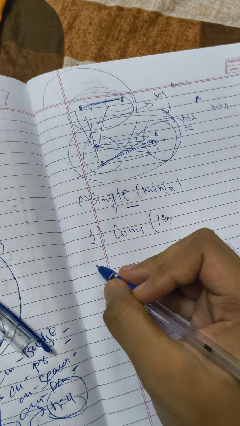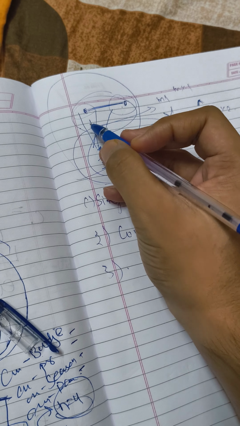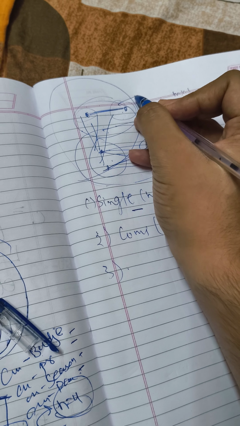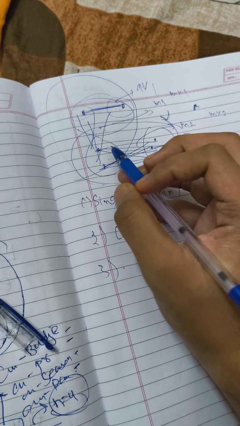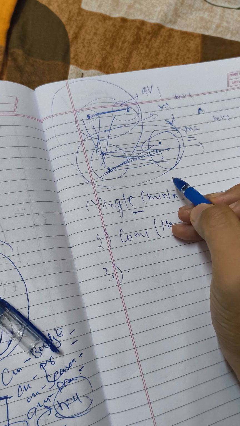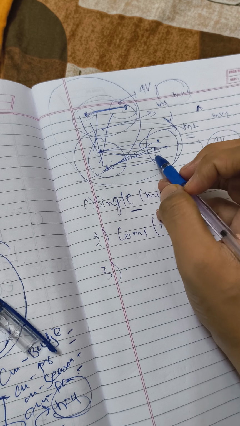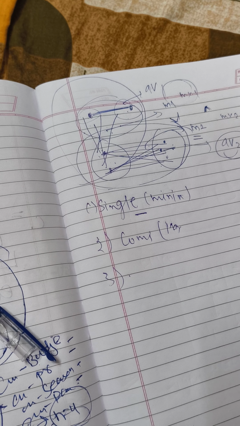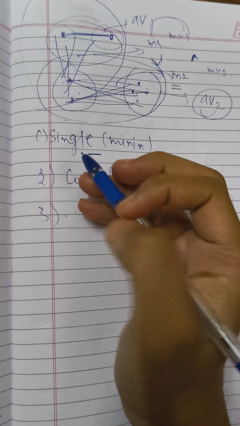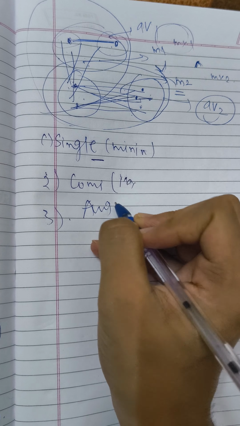Third is nothing but the average. What happens in average is that we find the distance from each of the points and calculate its average, average 1, and then we find the distances from all these points and calculate average 2, and the minimum average is chosen to cluster. So this was my third method, that is the average.